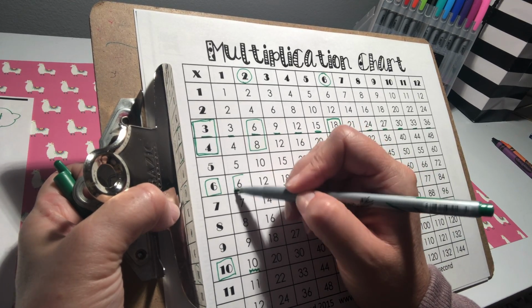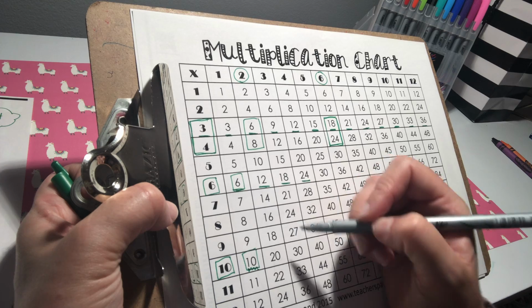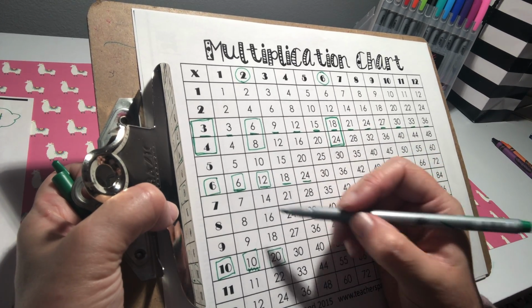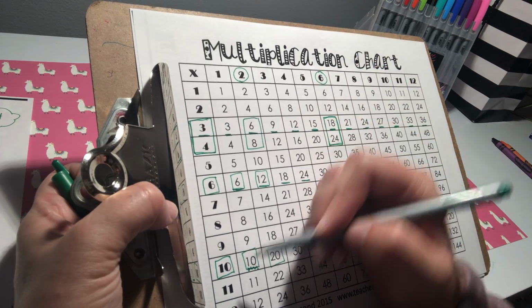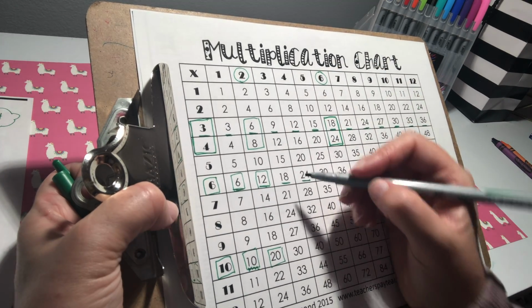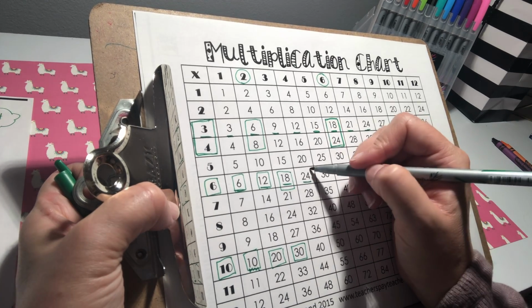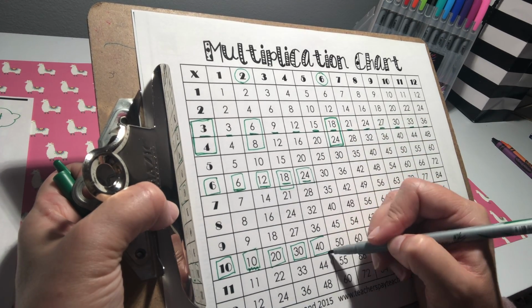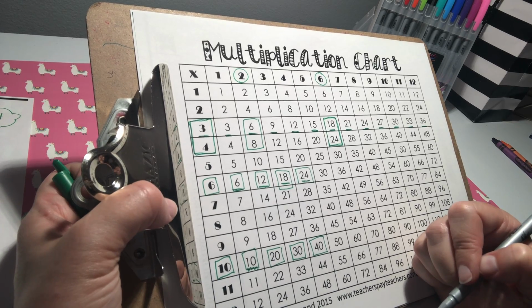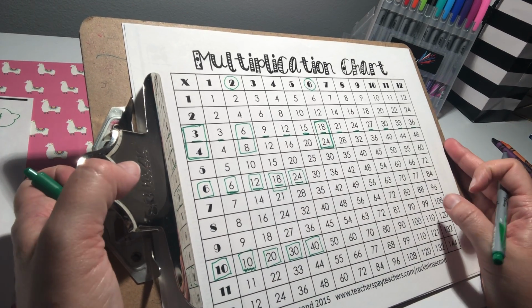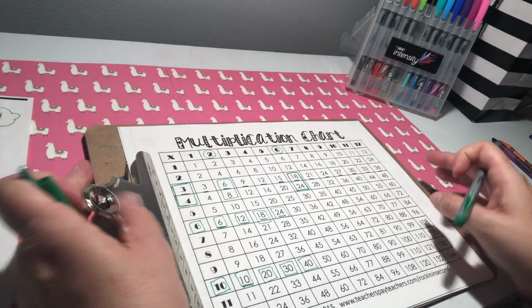So this would be 6/10. 12/20 would be equivalent because 6 times 2 is 12, 10 times 2 is 20. You could do 18/30, 24/40, and so on. The chart includes a bunch of patterns, and once you get the pattern for finding equivalent fractions, it's another tool that will help you.